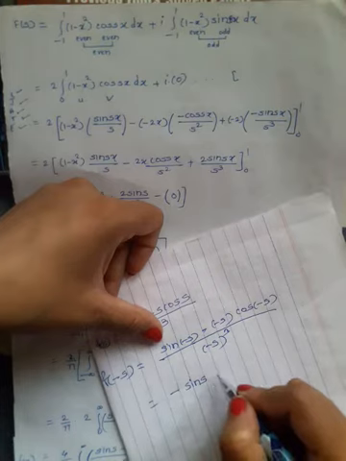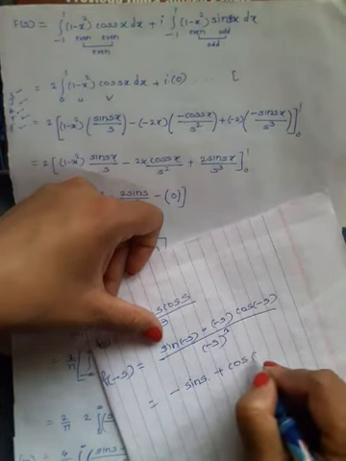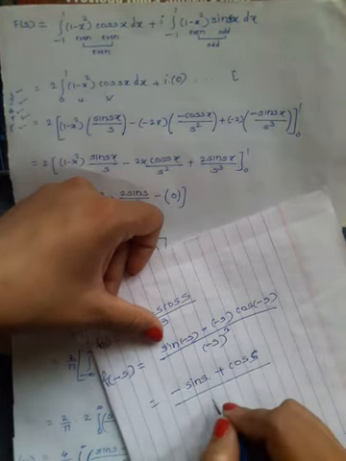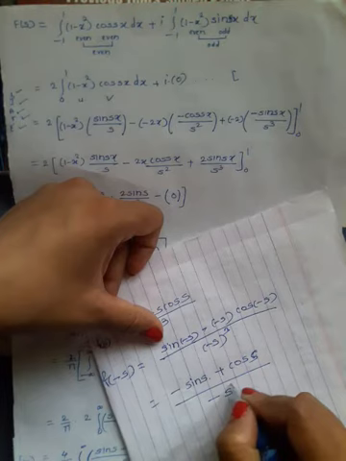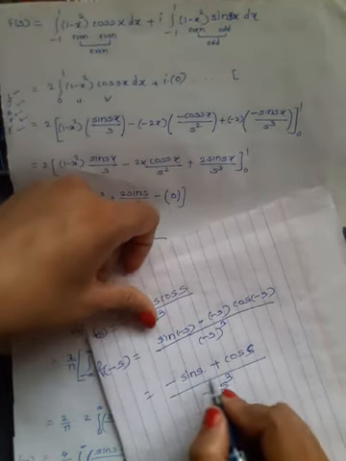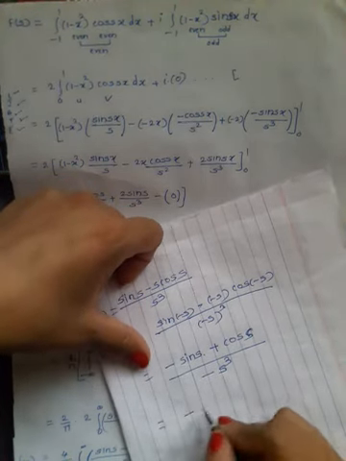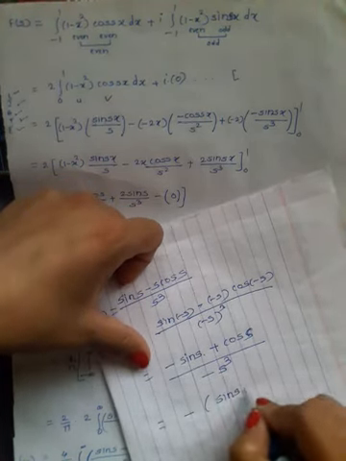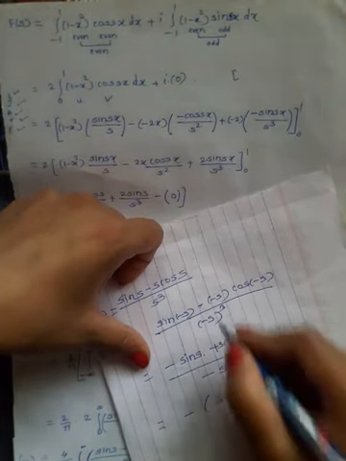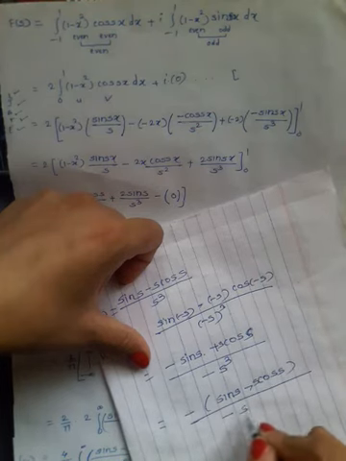This minus becomes plus, and cos of minus theta is cos theta, divided by minus s cube. Now take minus common from the denominator: we get minus sin s, this becomes minus cos s, yes, cos s, upon this minus s cube.